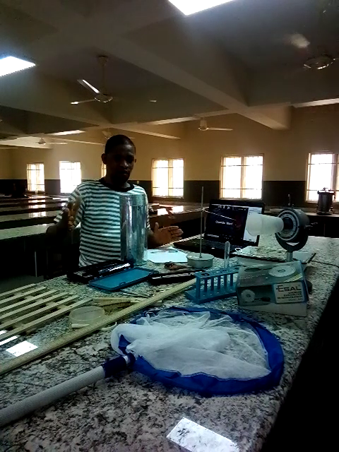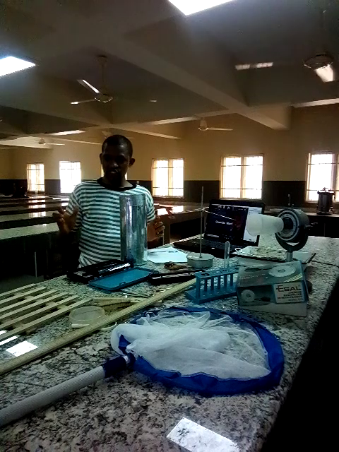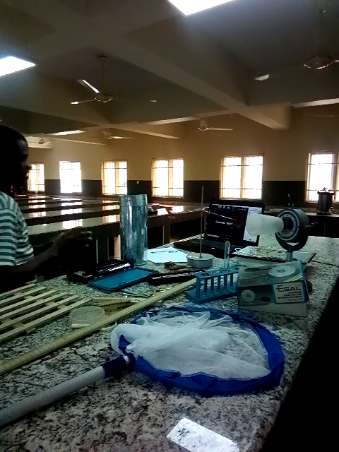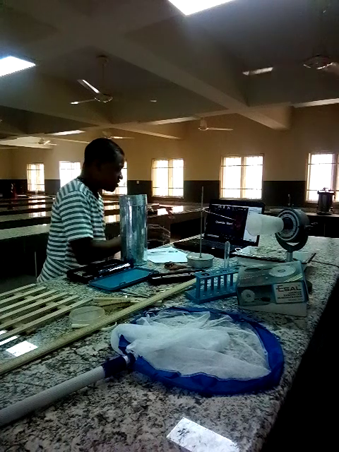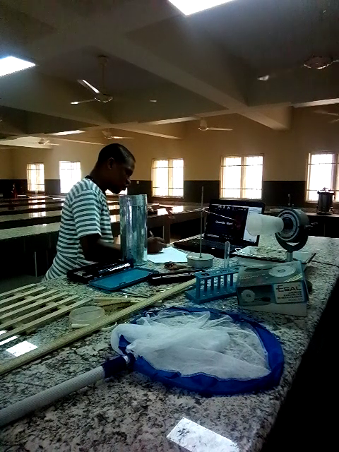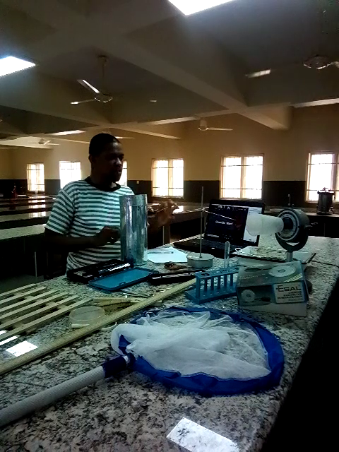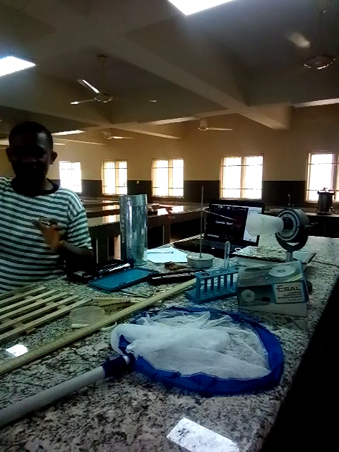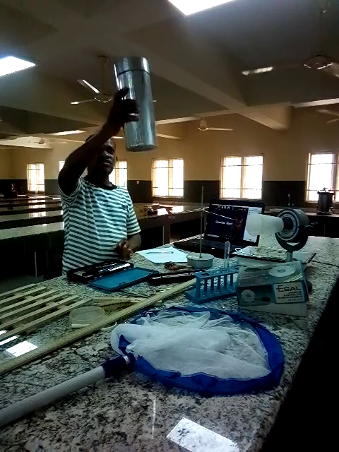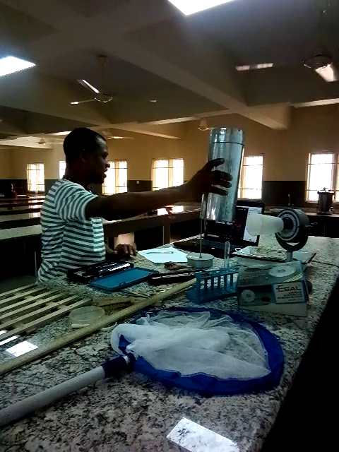It's about 10 of them, which are used in the environment to measure things that are very key in the environment. There is no environment or ecosystem where all of these are not available. For example, this is the rain gauge.